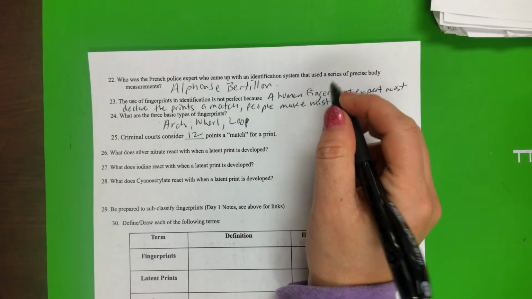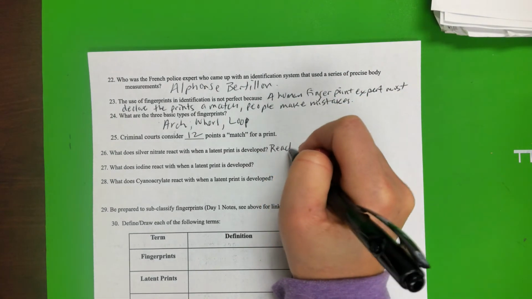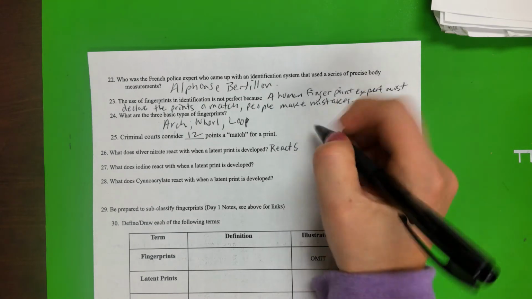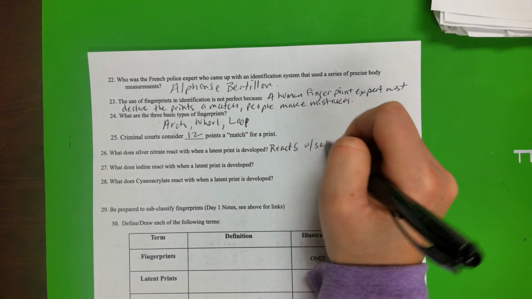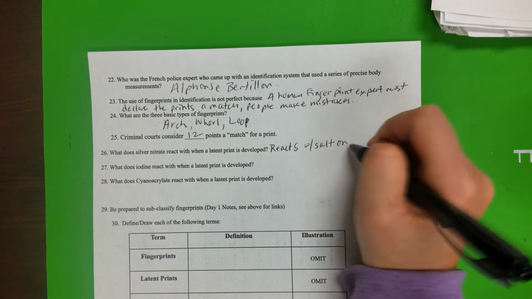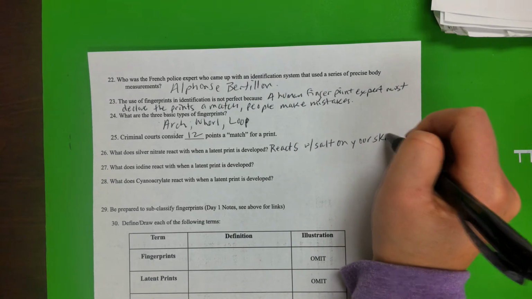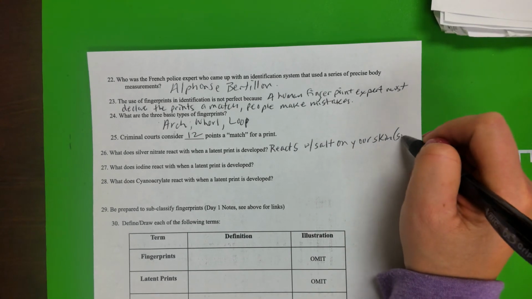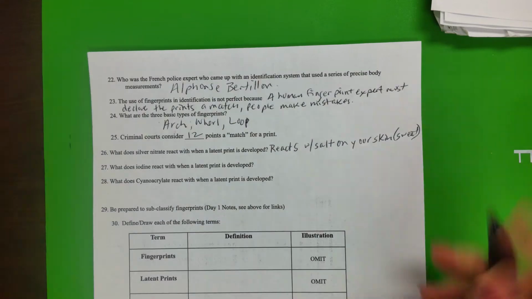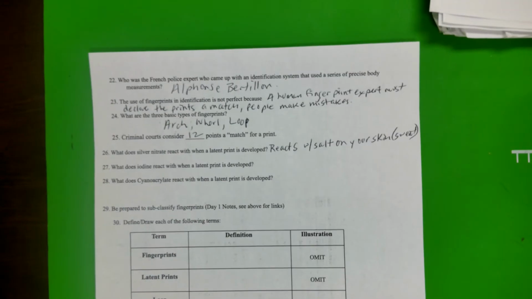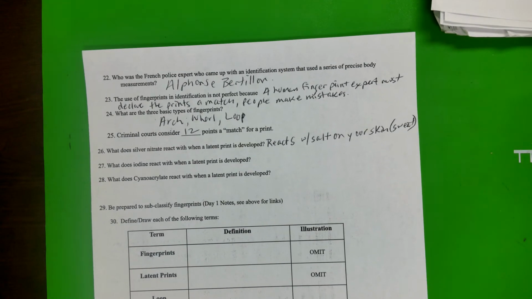It reacts with the salt on your skin, that is the sweat. What does iodine react with when a latent print is developed?